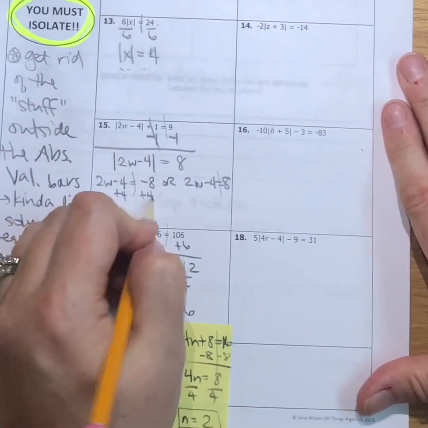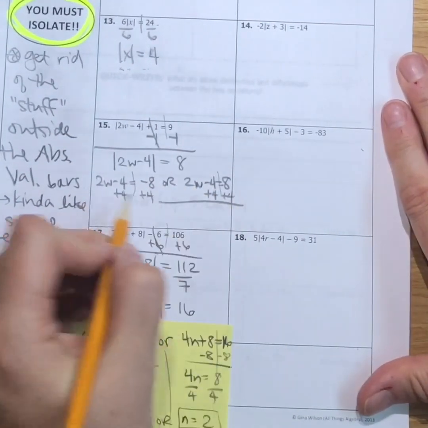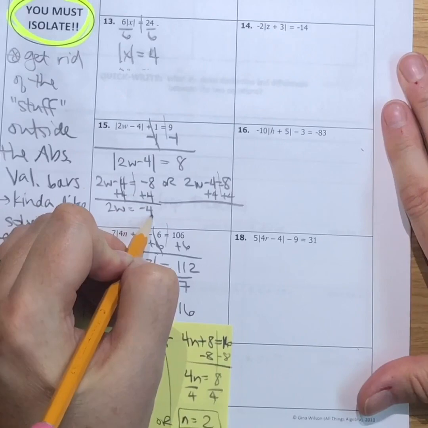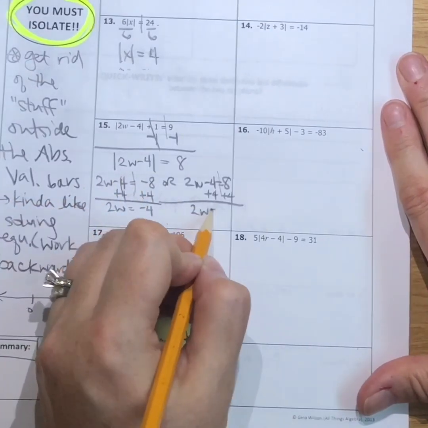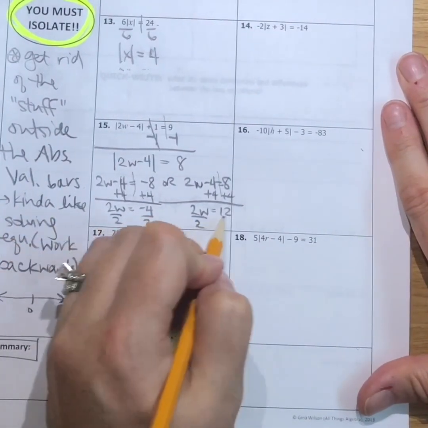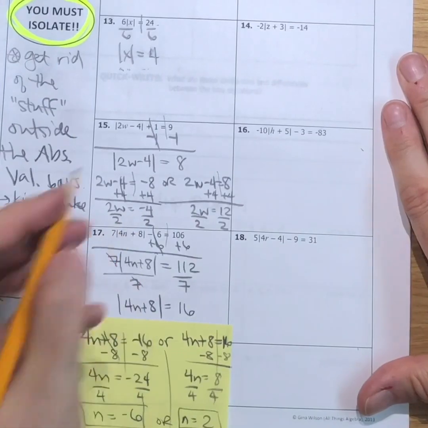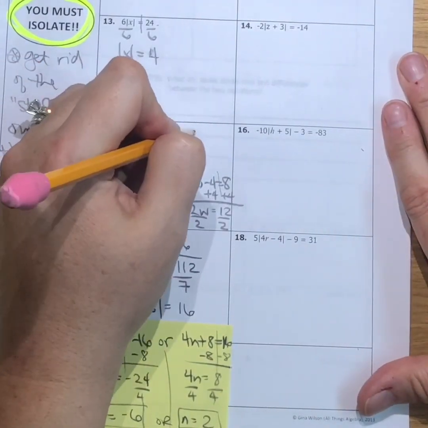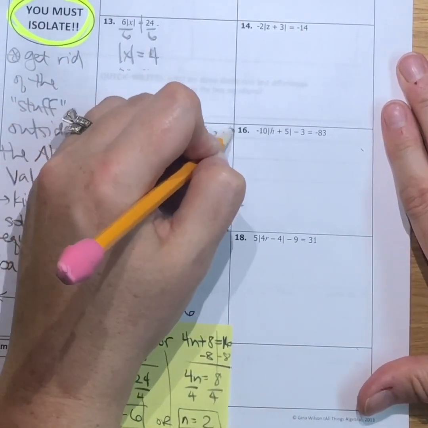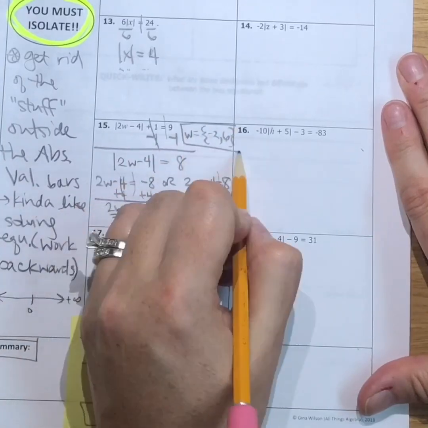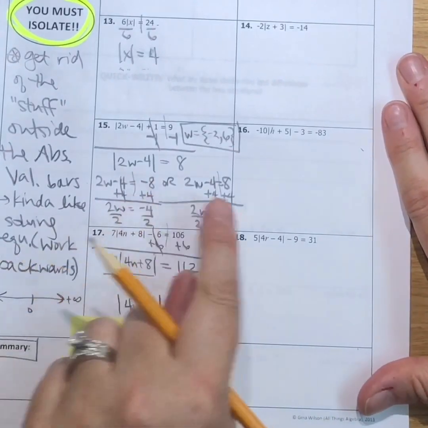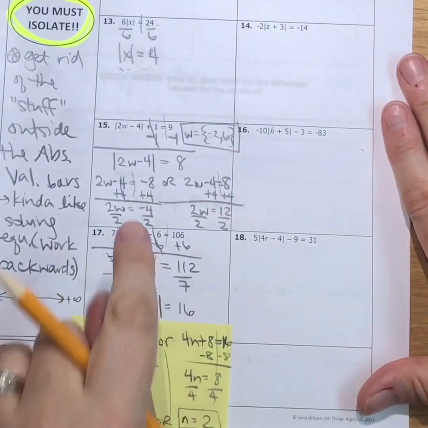So we add 4 to both sides. So here we get 2w equals negative 4, because there's more negatives, and 2w equals 12, because they were both positive. So we divide by 2, and I notice negative 4 divided by 2, well, I'm just going to go ahead and put my solution set. So w is a solution set containing negative 2 and positive 6, and we already have the answers in increasing order from least to greatest, and that's how we set it up with our negatives on the left and positives on the right.